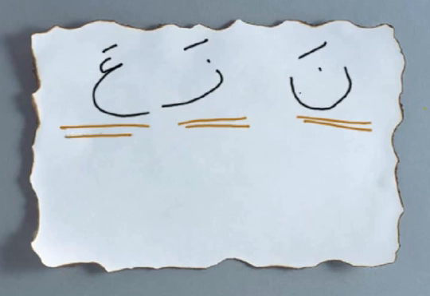Naza'a. Harfu noon, fatha. Harfu zay, fatha. And harful ain. Say it with me. Ain. Harful ain with a fatha. So that's noon, fatha, na. Zay, fatha, za. Ain, fatha, a. Na, za, a. Naza'a.